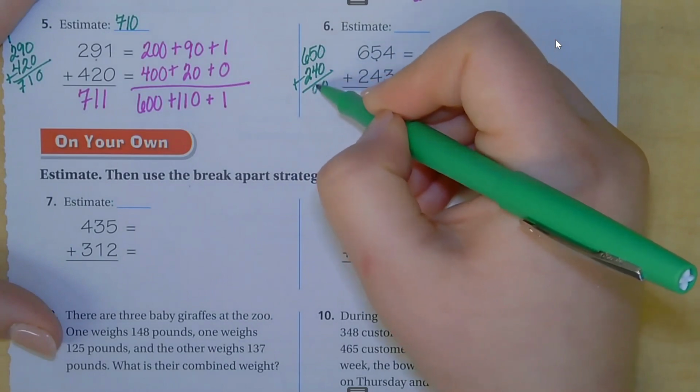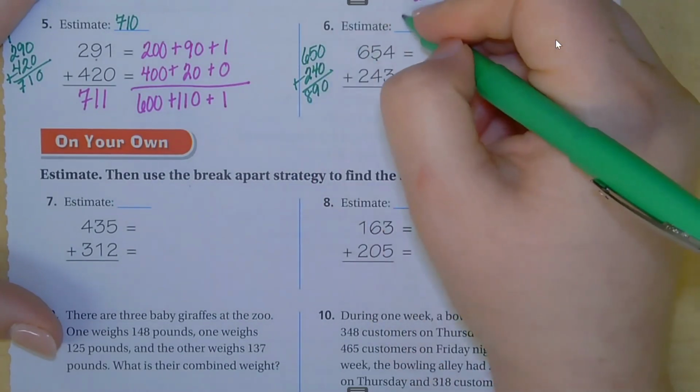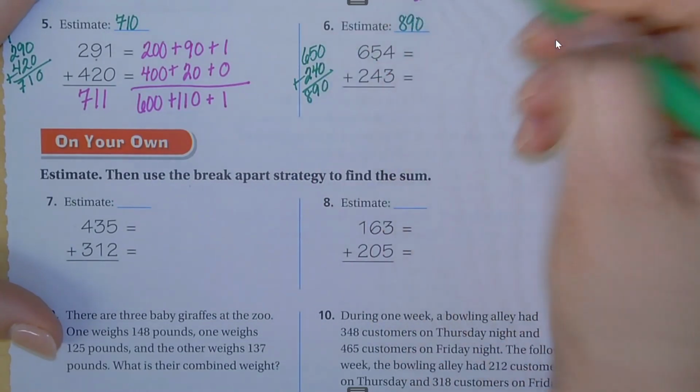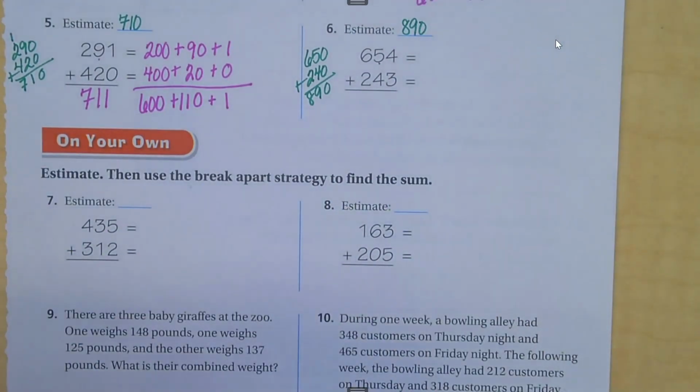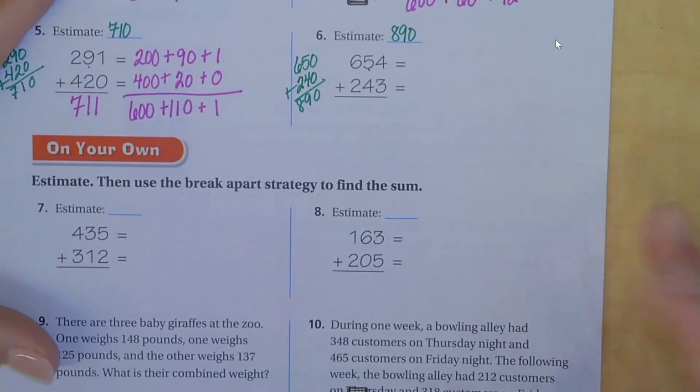Add those up. 5 plus 4 is 9. 6 plus 2 is 8. So my estimated answer is 890. Now let's do break apart.